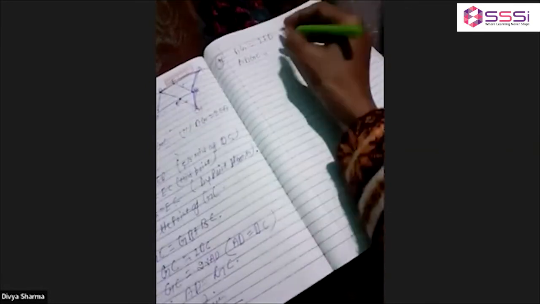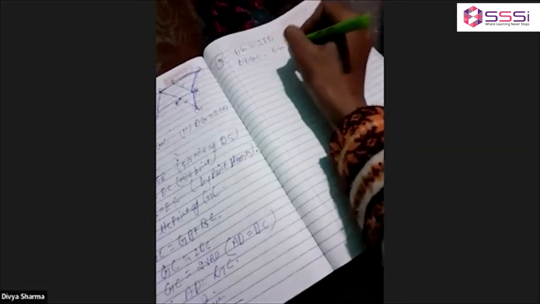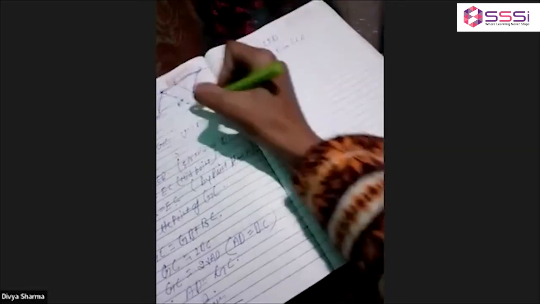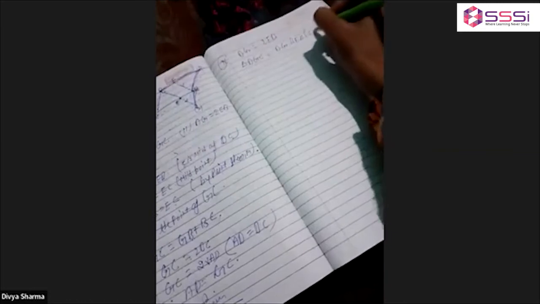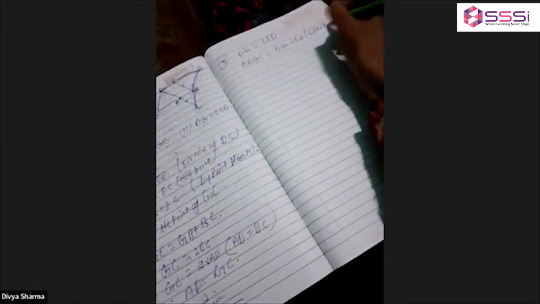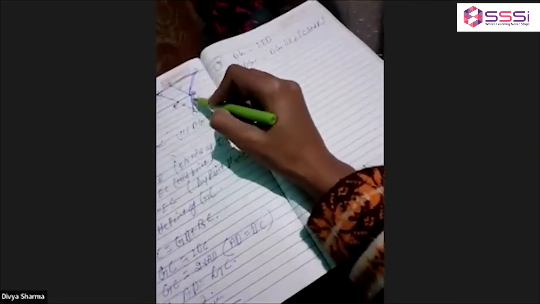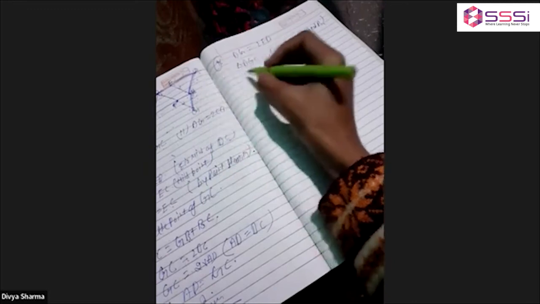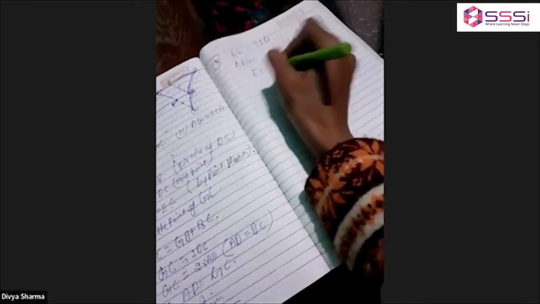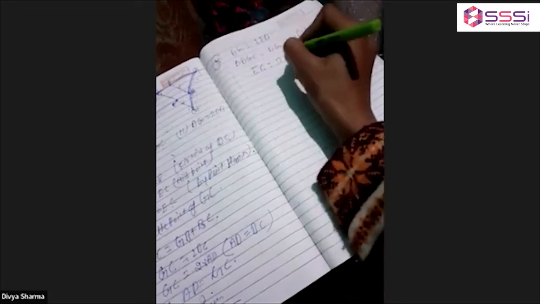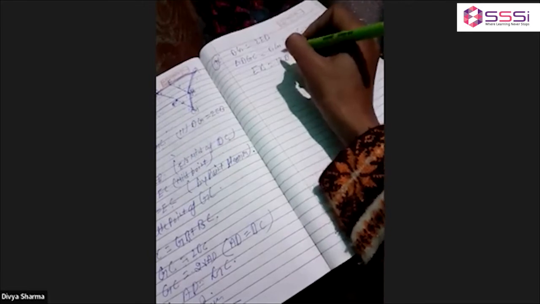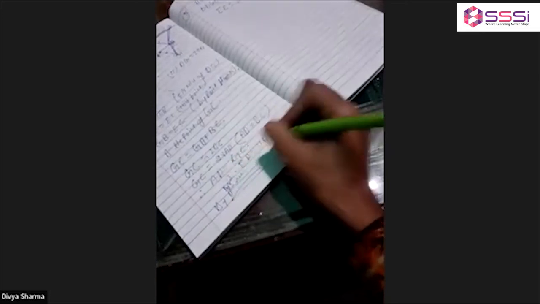In triangle DGC, DG is parallel to EB and E is the midpoint. So by using the midpoint theorem, we can say EB is equal to 1/2 DG.